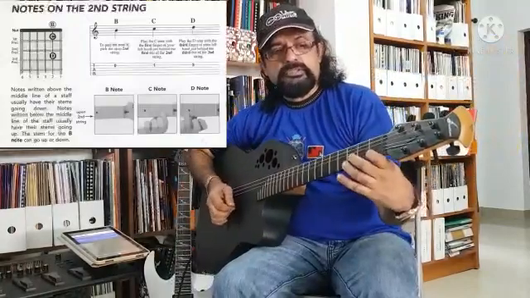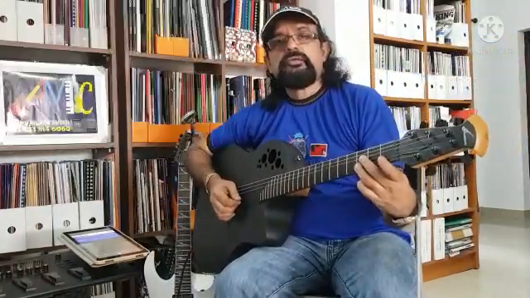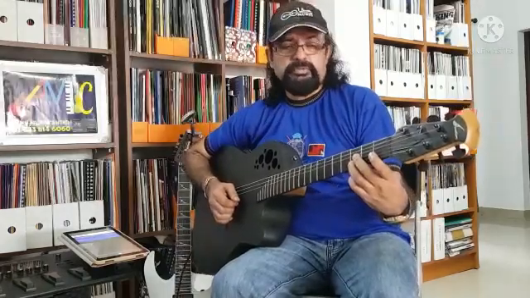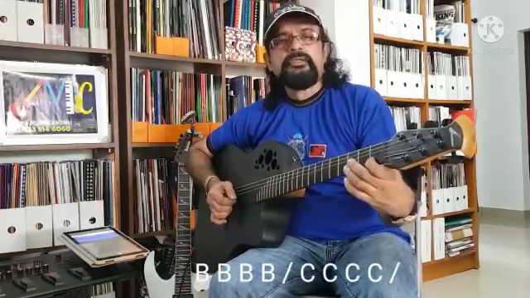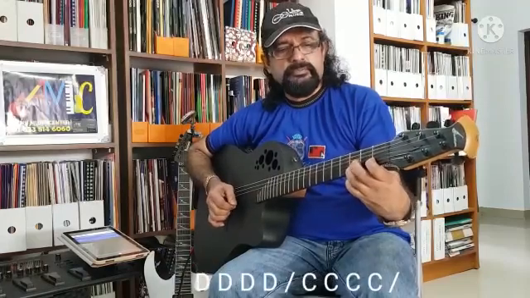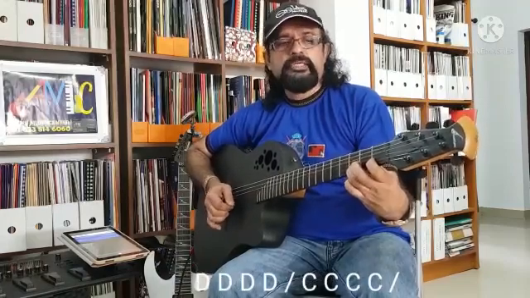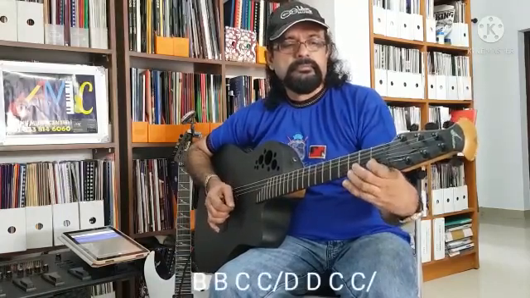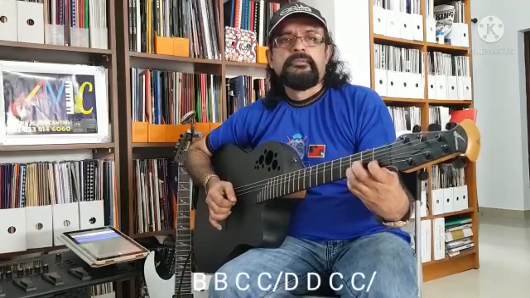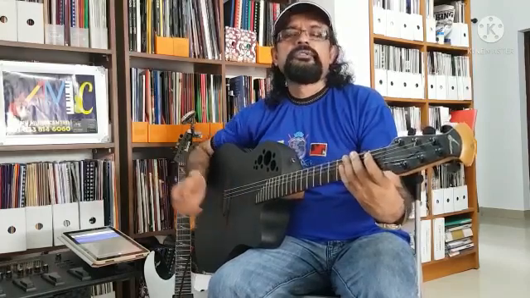So B note, C note, B note. Practice that also the same way you played before. That is 4 times, then do that. So it goes 1, 2, 3, 4, then 2, 3, 4, then 3, 4. Back to C, 2 times, then 1 time. So that is the 2nd string fingering.